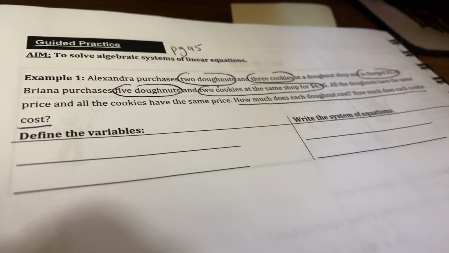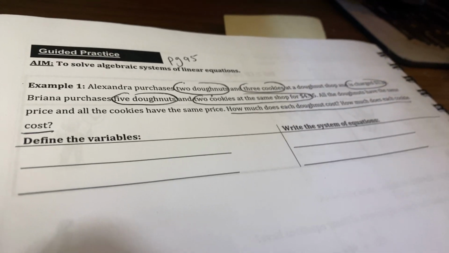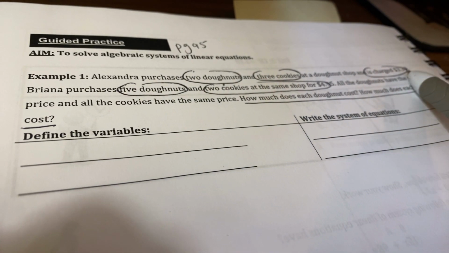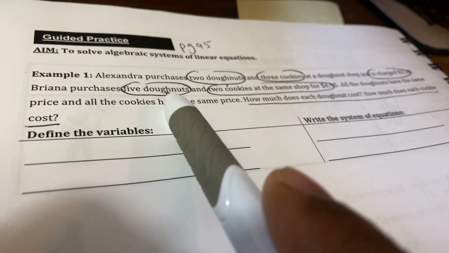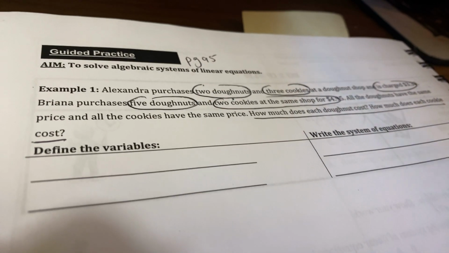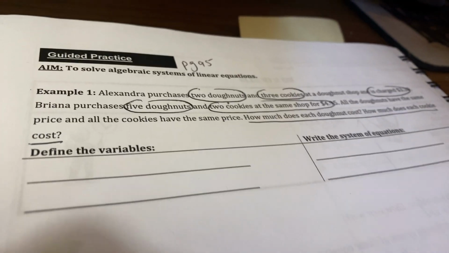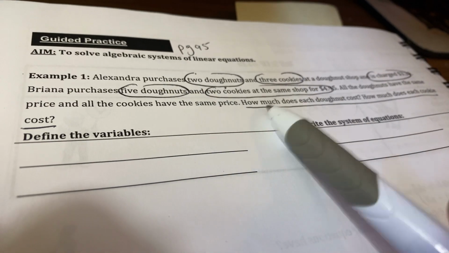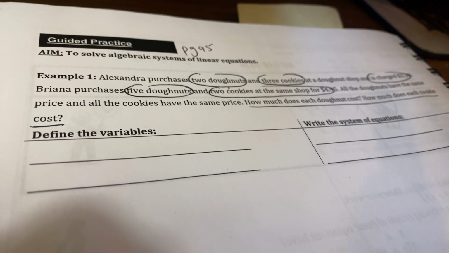Hello and welcome. We're just about done with this lesson, but right now we're on example number 1. We notice that Alexandra bought 2 donuts, 3 cookies. She was charged this much. Brianna bought 5 donuts, 2 cookies. She was charged this much. And it's good to know that the donuts and the cookies cost the same. I mean, if you go to the shop, they charge Brianna something different than they charge Alexandra. That's a little weird, right? But how much does each donut cost and how much does each cookie cost?